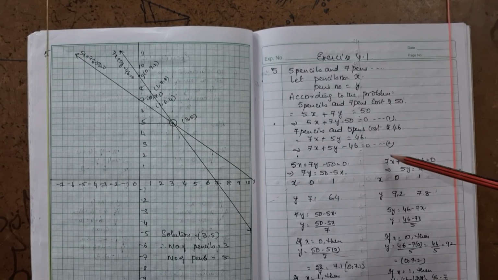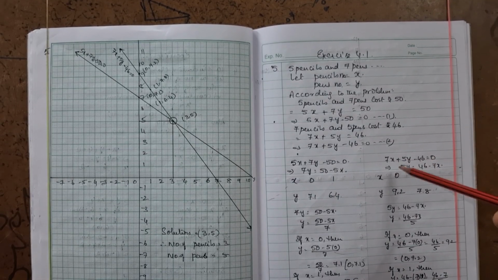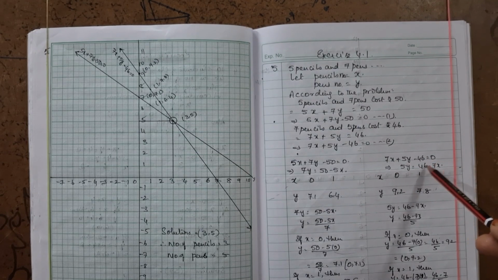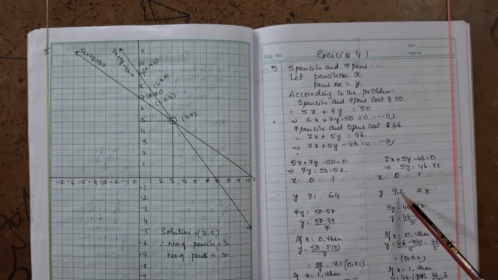Similarly, the second one, when I take 7x plus 5y minus 46 is equal to 0, so 5y is equal to 46 minus 7x. So what is y? y is 46 minus 7x by 5. If x is equal to 0, y is equal to 46 minus 7 into 0 by 5, 46 by 5, 9.2. So 0 and 9.2 I have got.